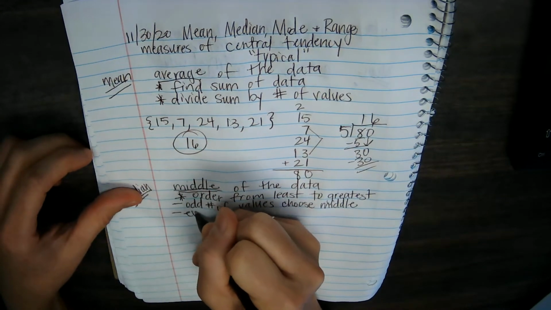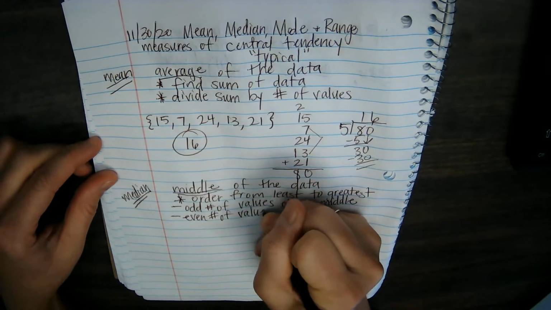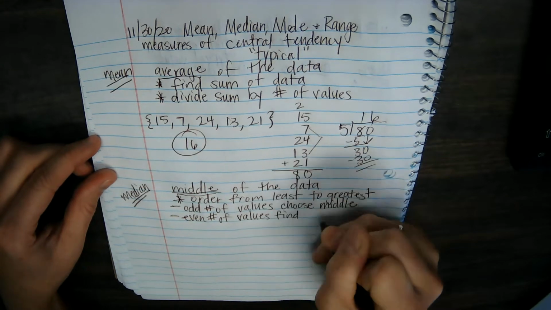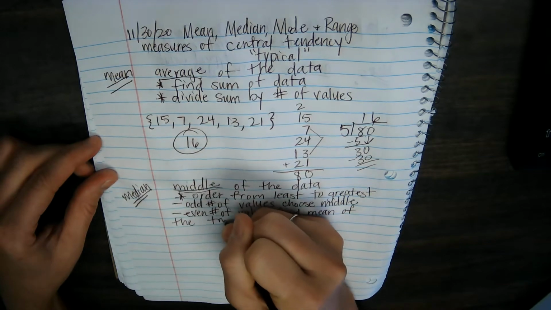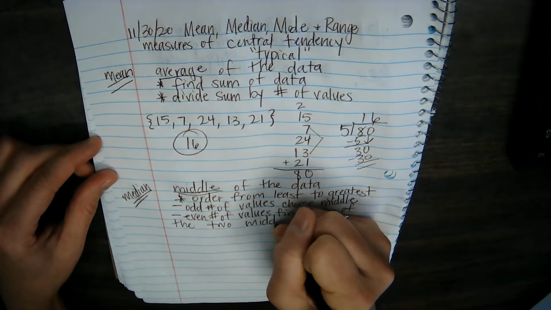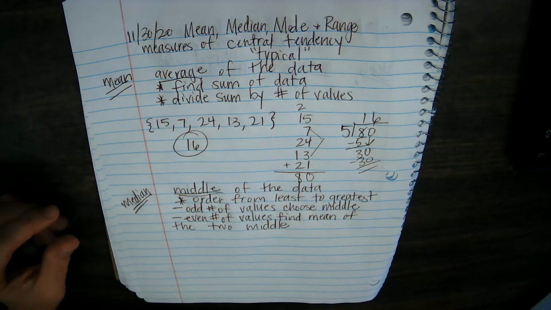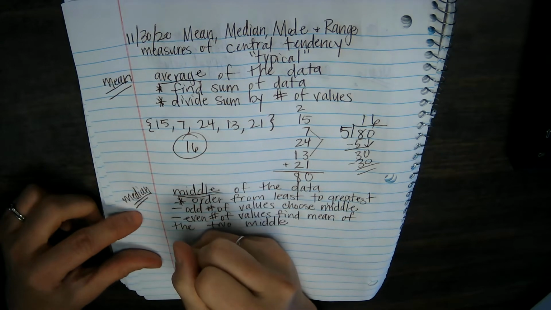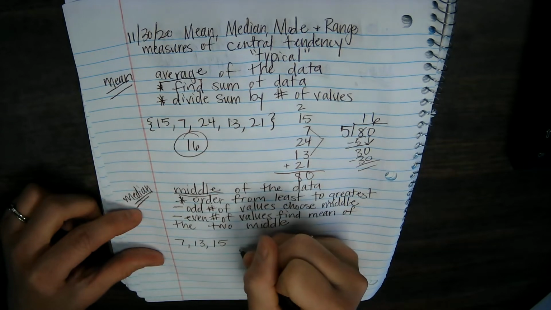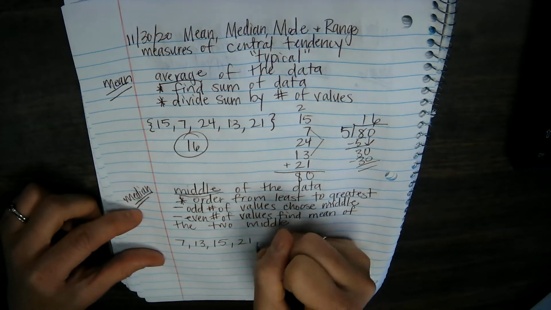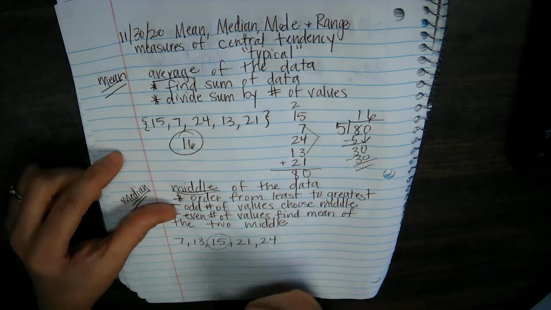And if you have an even number of values, you have to find the mean of the two middle, right? So if I use this data set for one of my examples and I put them in order from least to greatest, I would have 7, 13, 15, 21, and 24. So here I have an actual middle, right?